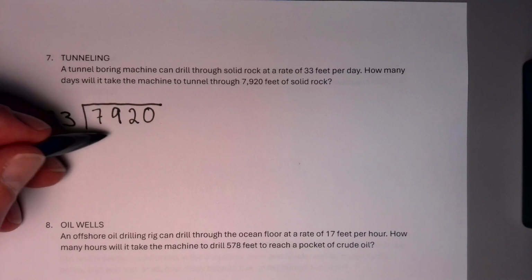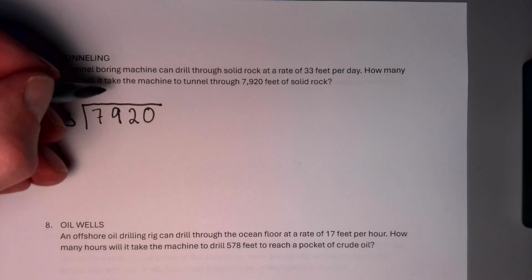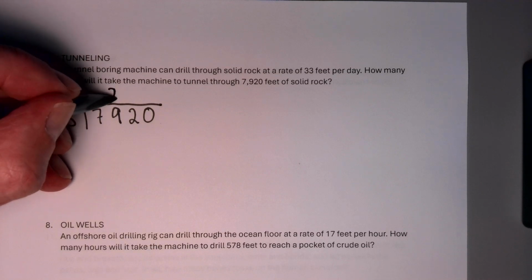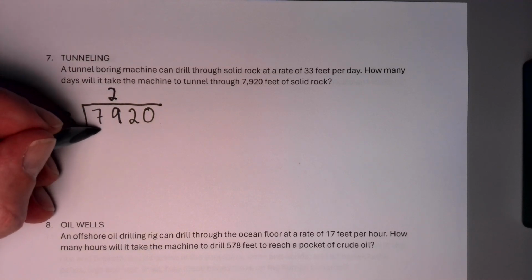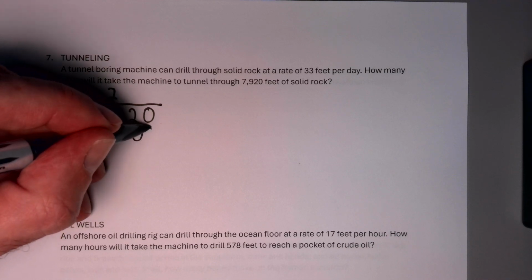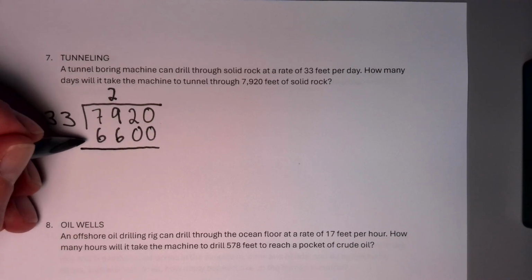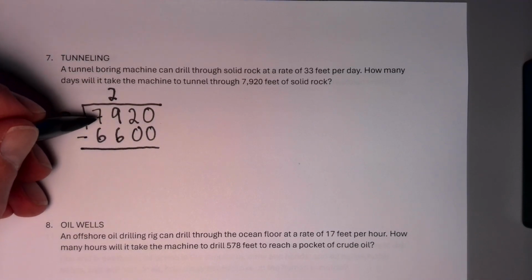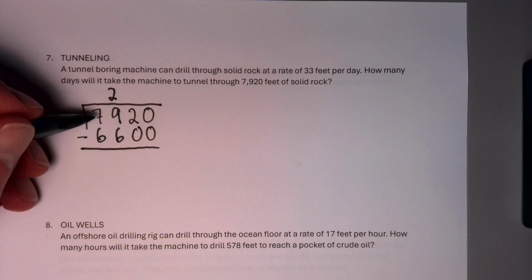Nope, we're over here. I can go 2 there. 2 times 33 is 66. But remember, we're in the hundreds place, so this is really like 6,600. So I do a subtraction.